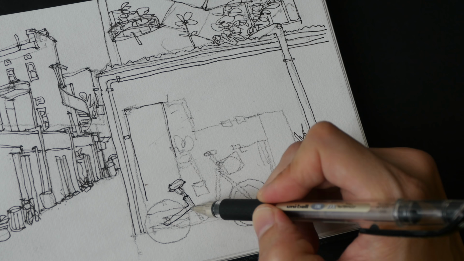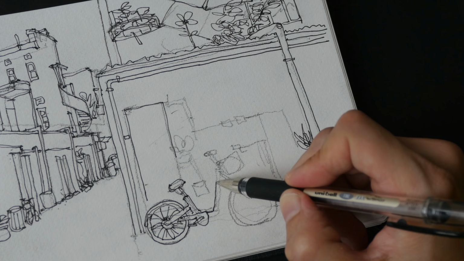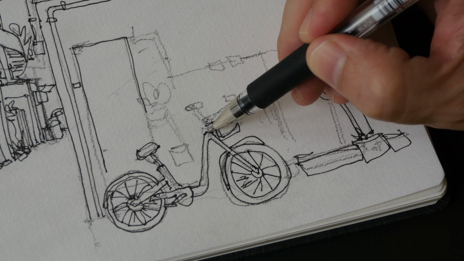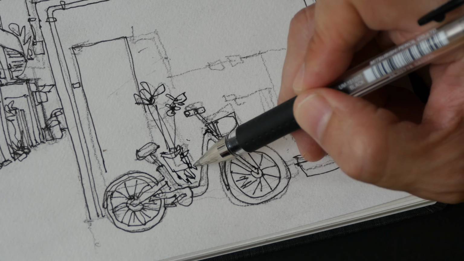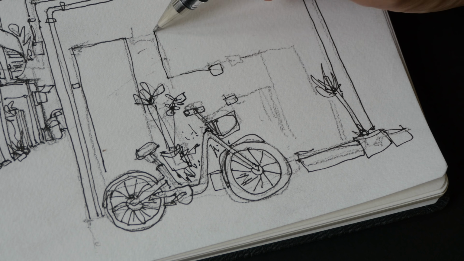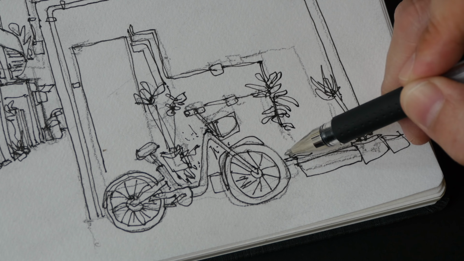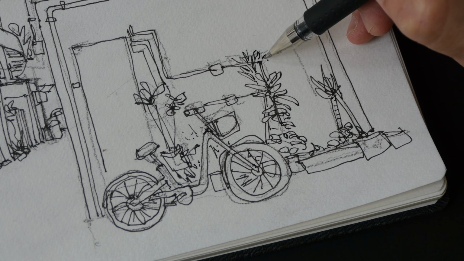So for example, if you take a look at the wall on the left side, if I were to draw that wall too big, then I will not have any space left on the sketchbook to draw the flat wall that is facing me on the right side. So getting the proportion right is very important if you want to fit the things that you want into the scene.